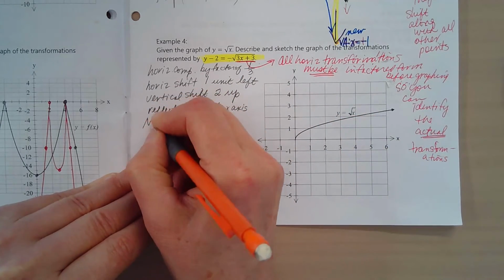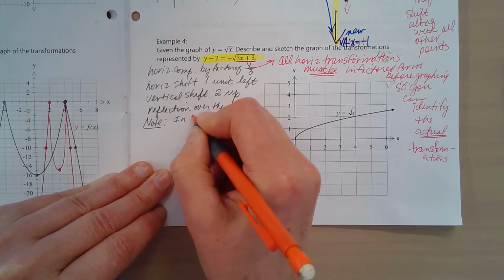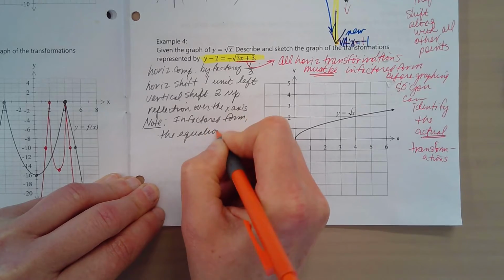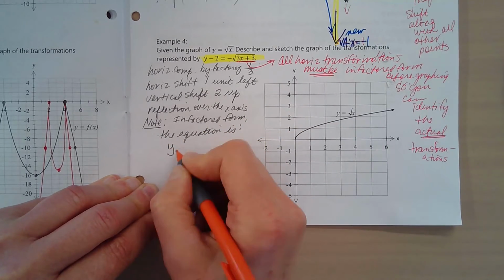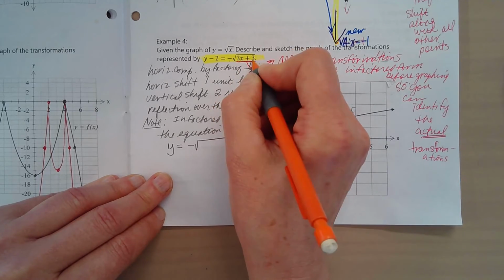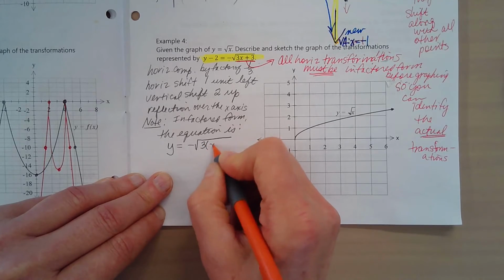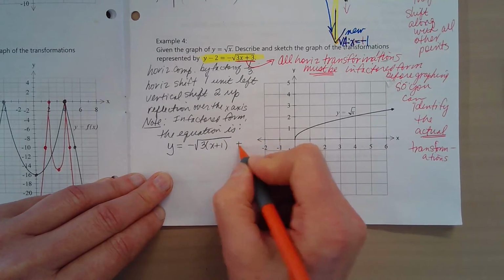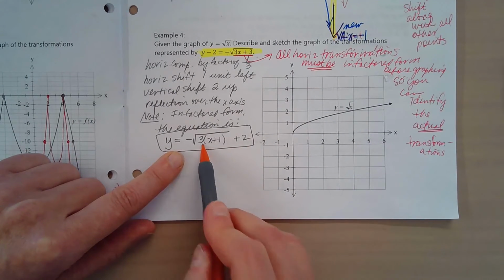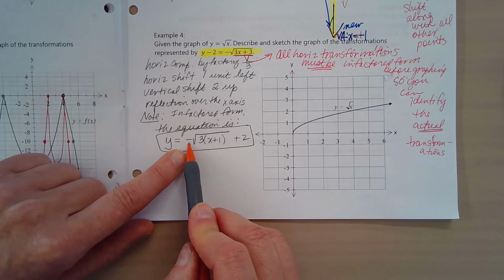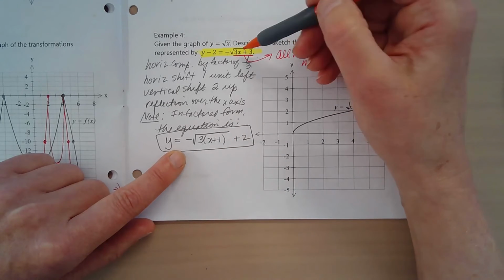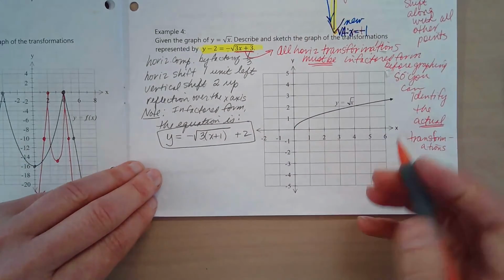Okay? So note, in factored form, the equation is, okay, y, I'll move the 2 over as well, minus root, okay, well you guys know how to factor this, 3x plus 3, how would I factor that? Right, just factor the 3 out, and then a plus 2, right? So now clearly you can see, okay, yeah, it's still 2 up, horizontal compression by 1/3, reflect over the x, and this is 1 shift to the left. So just pay attention. If there's a B value and a horizontal shift, you have to factor things out.